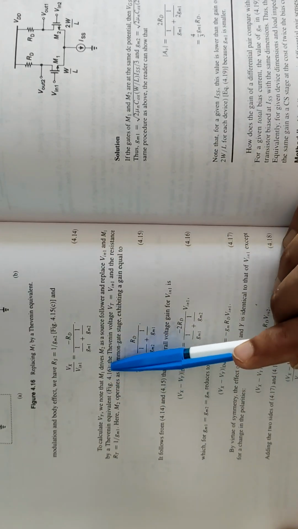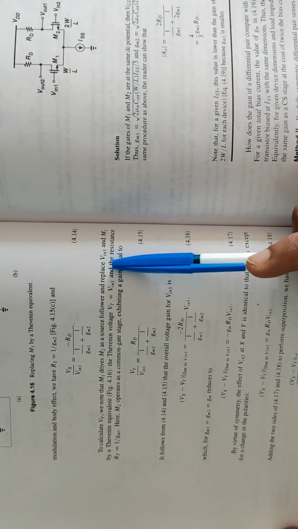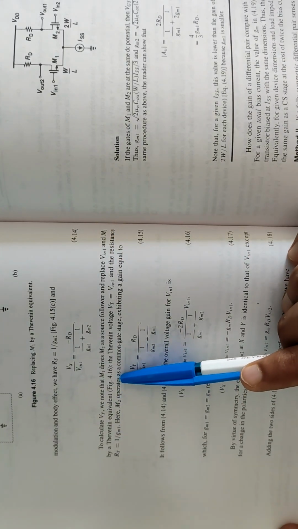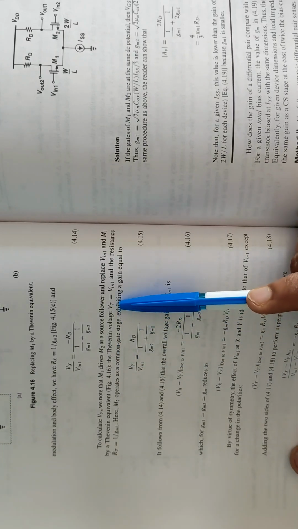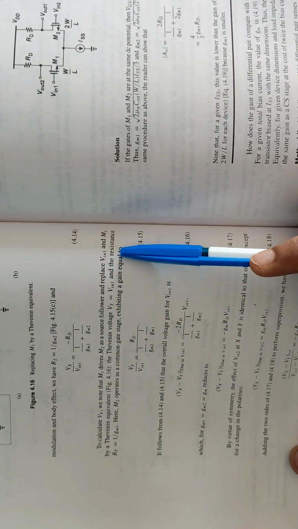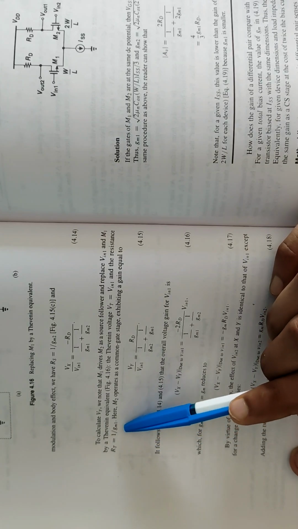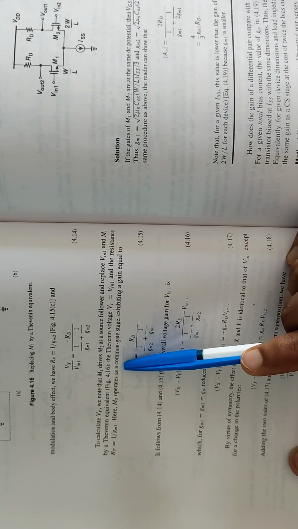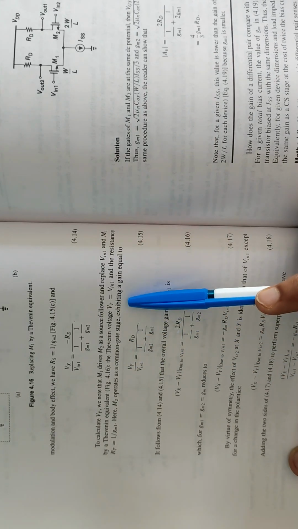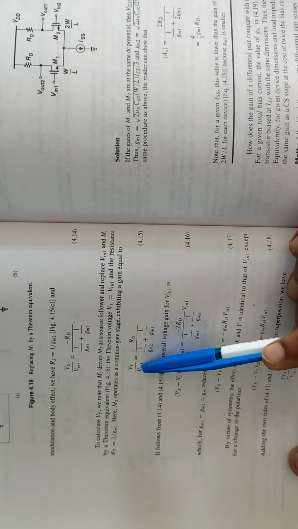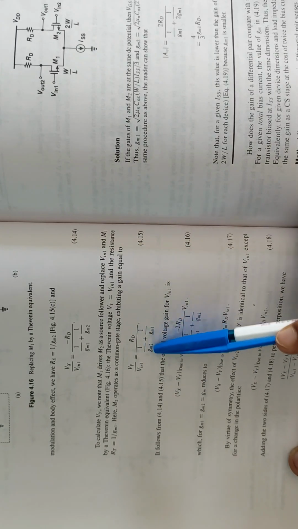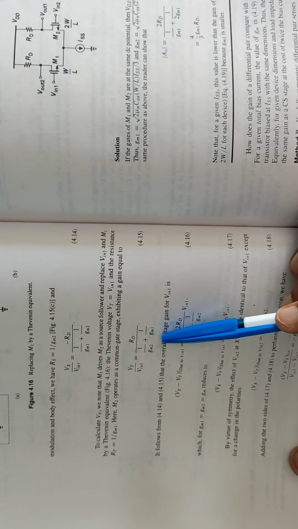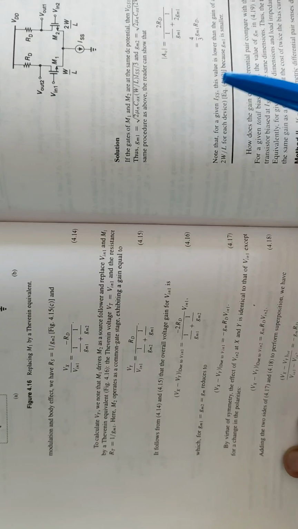we note that M1 drives M2 as a source follower, and replace Vin1 and M1 by a Thevenin equivalent. The Thevenin voltage Vt = Vin1 and the resistance Rt = 1/gm1. Here M2 operates as a common gate stage, exhibiting a gain equal to Vy/Vin = RD/(1/gm2 + 1/gm1).